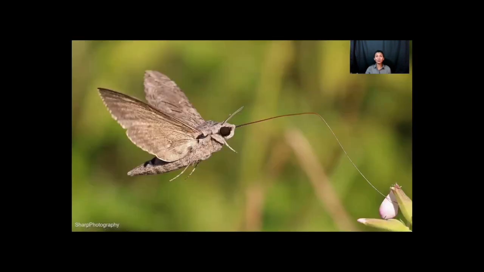Moths also do that, but some of them have really, really long proboscis. Look at this one. It's much more than the length of its body. This one is a type of hawk moth that is active even in the early hours and late evening hours. That's why this daytime photograph of this moth is possible.